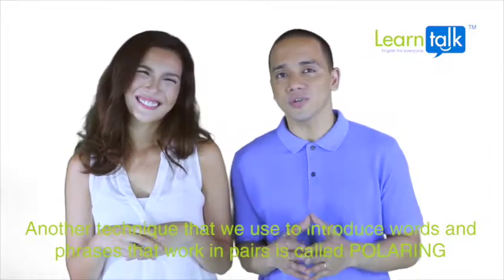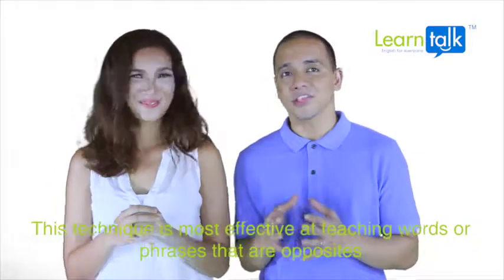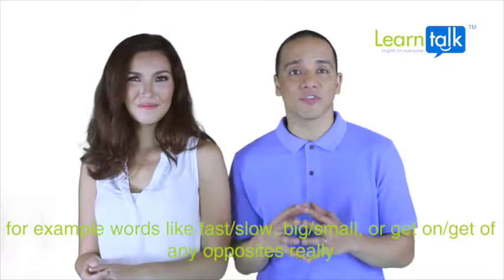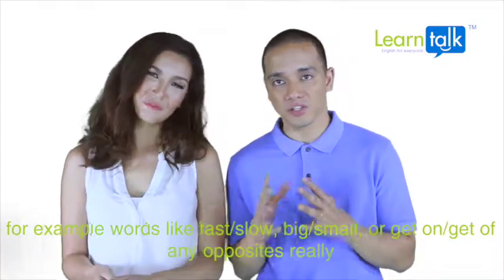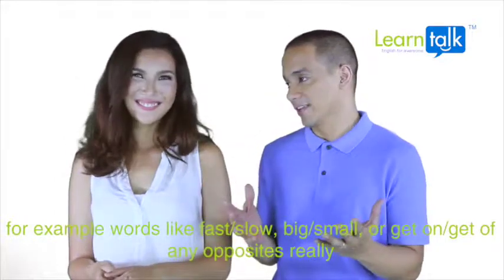Another technique that we use to introduce words and phrases that work in pairs is called polaring. This technique is most effective at teaching words or phrases that are opposites. For example, words like fast, slow, big, small, or get on and get off, any opposites really.